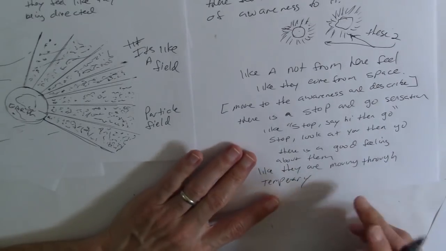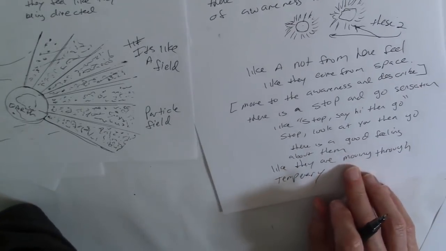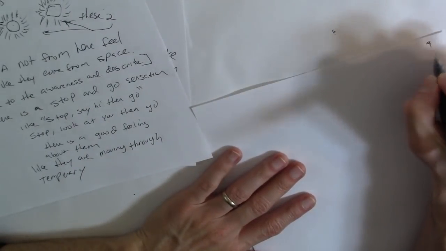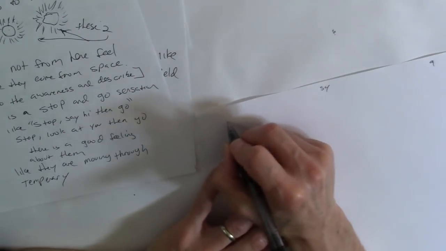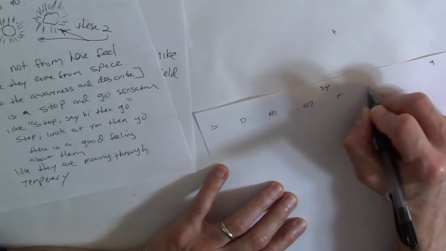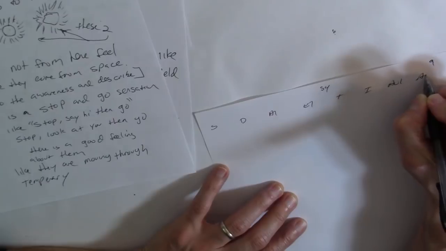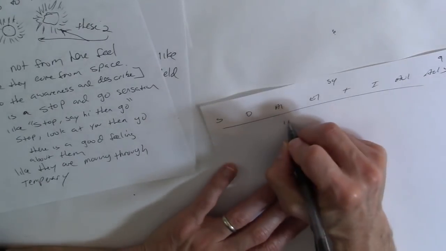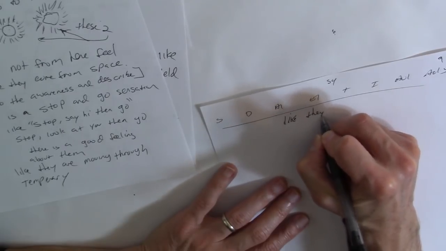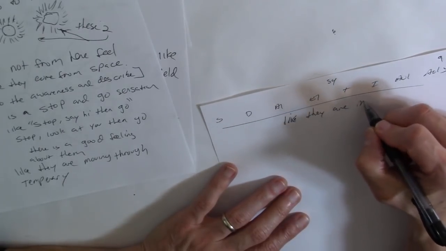Temporary, like, let's see, stage 4. Like, they are moving through the neighborhood.